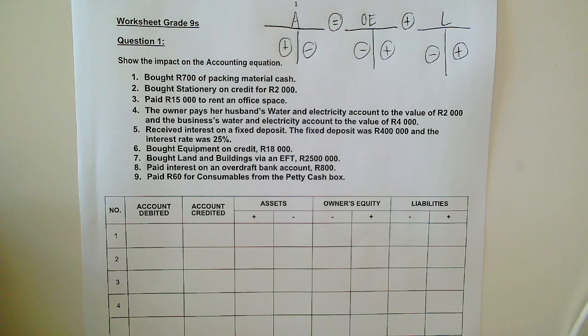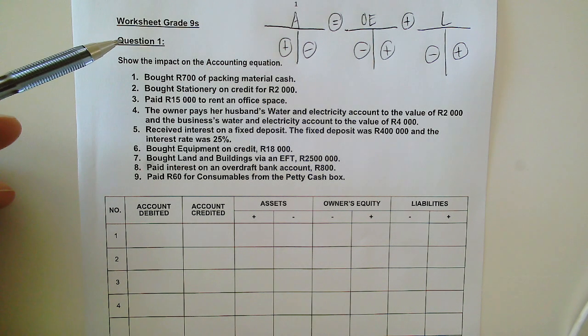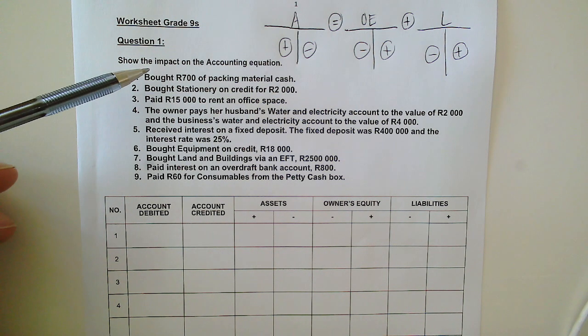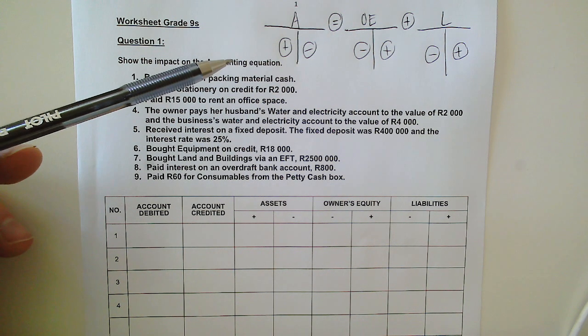Good morning, grade 9s. I will be doing a worksheet with you. Question 1, the impact of transactions on the accounting equation.